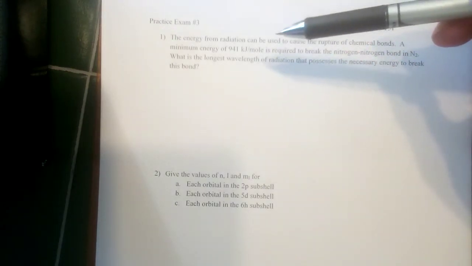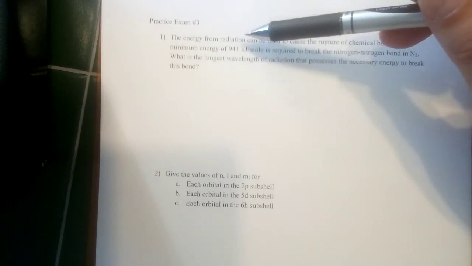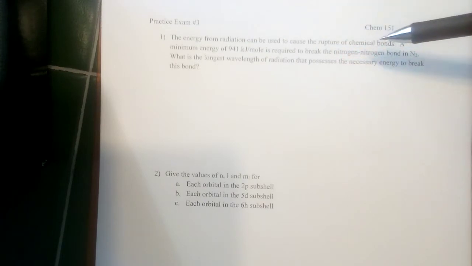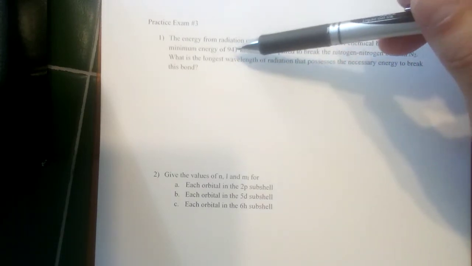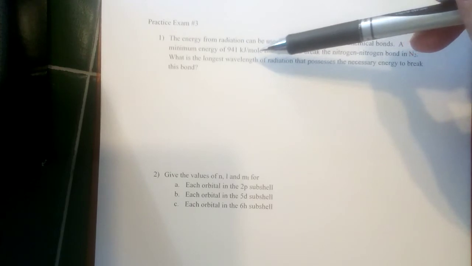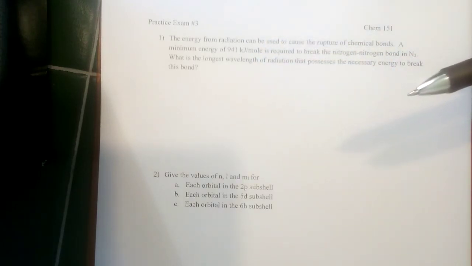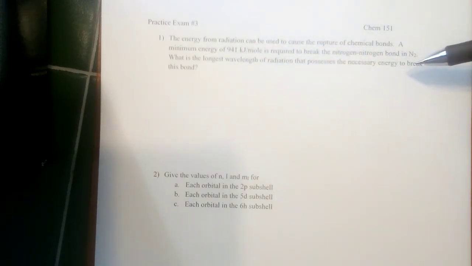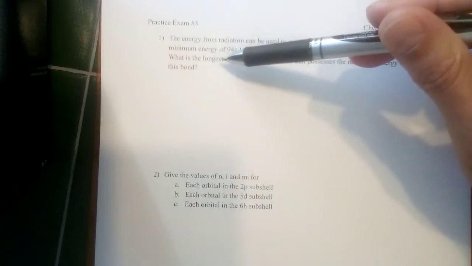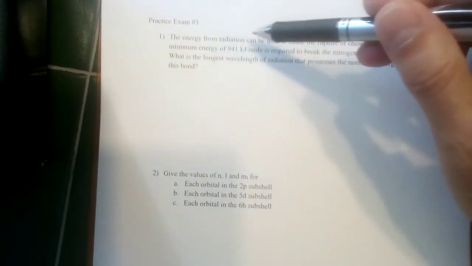So just jumping right in, looking at the first problem here, we've got some light, or radiation, used to break a chemical bond. And we need at least 941 kilojoules per mole in terms of the energy required for this process to break this nitrogen-nitrogen bond. We want to figure out what is the longest wavelength of radiation that possesses the necessary energy. So as the wavelength gets shorter, that would mean higher energy. So basically we want to find the wavelength that can be associated with this energy.